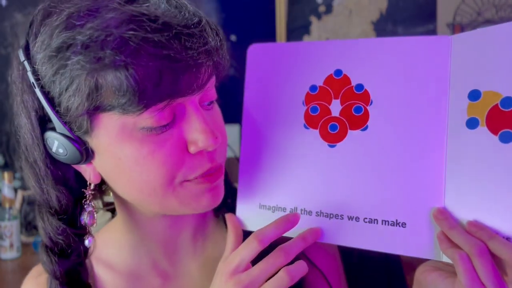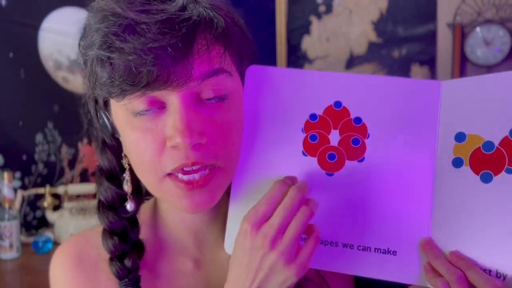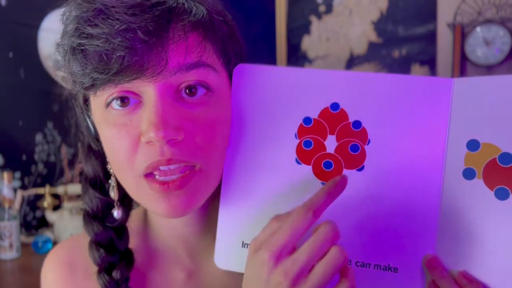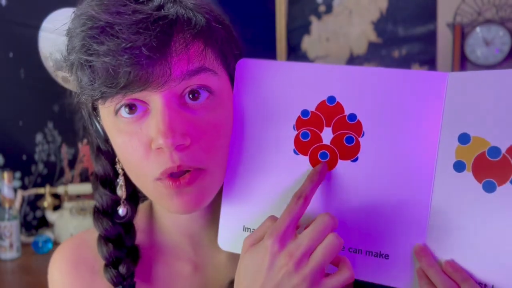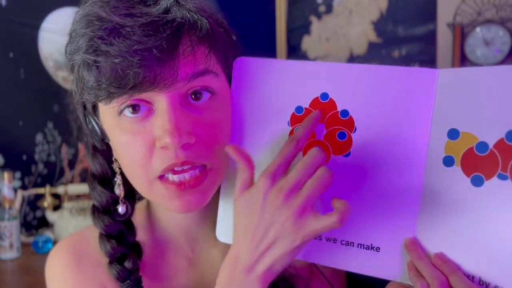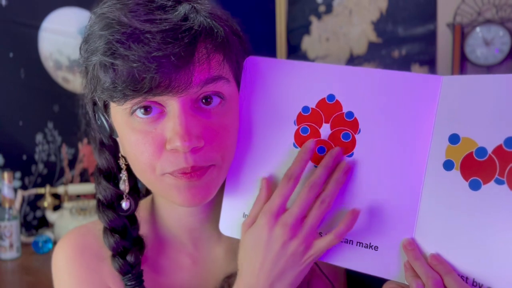Imagine all the shapes that we can make, connecting all of these balls together. Isn't that a pretty little picture? We have a red ball, which can stick to 4, so we have 6 balls with 4 balls each sticking together.